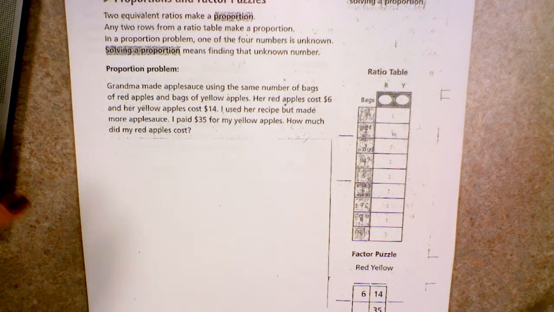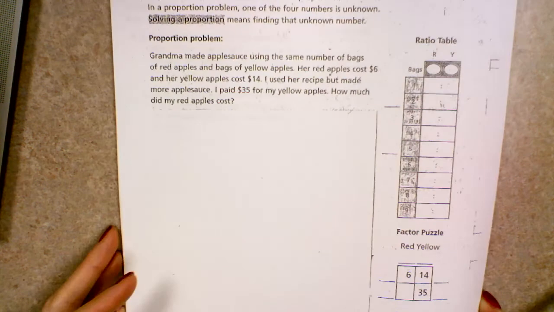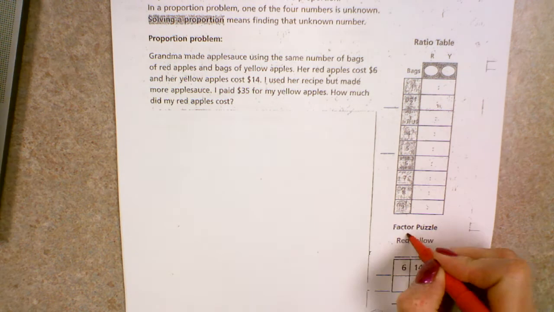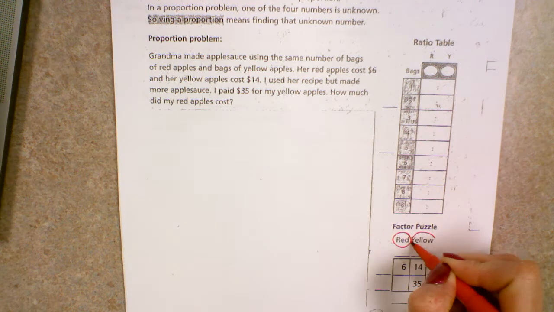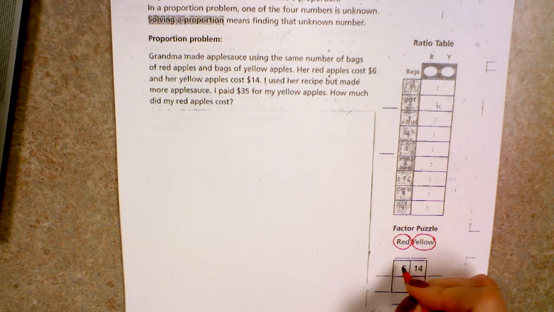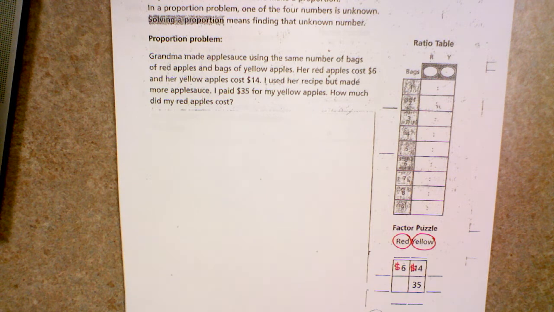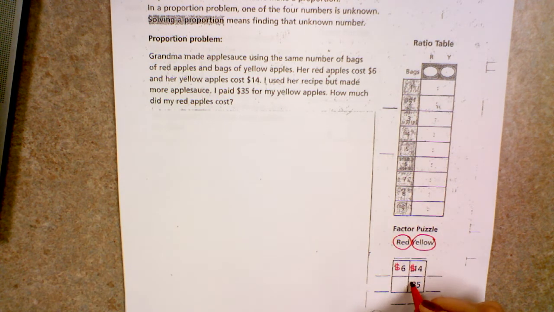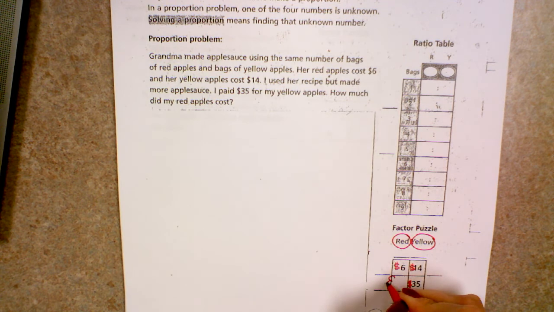Okay, so now down here we have a factor puzzle with Grandma's. We had red apples to yellow apples. It cost her $6 for red and $14 for yellow. Now, I used her recipe but made more applesauce. I paid $35 for yellow, and we're wondering how much did I spend on red apples?